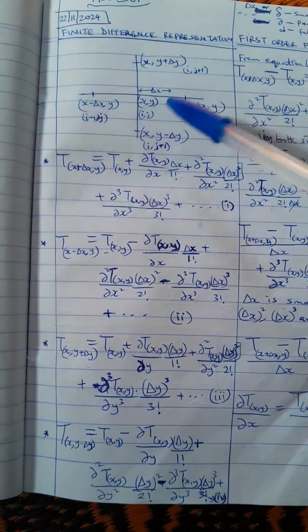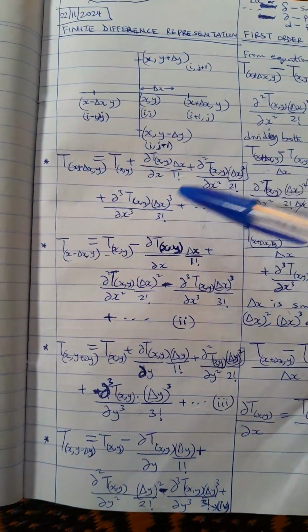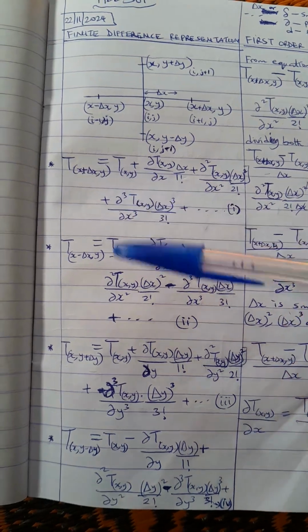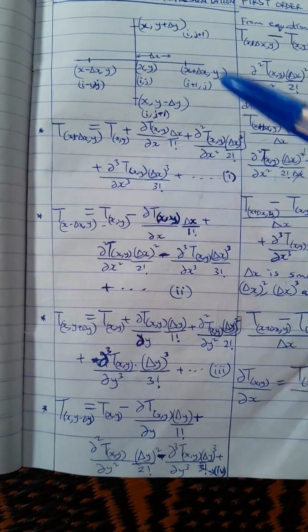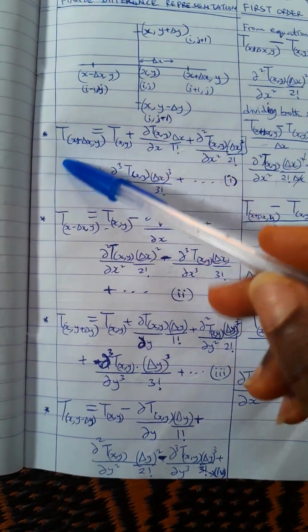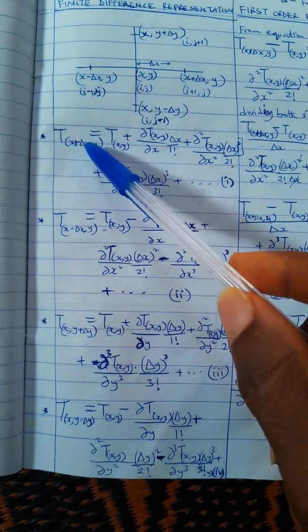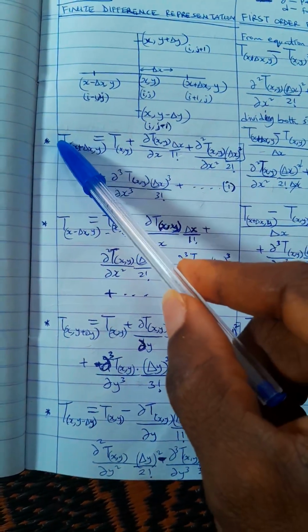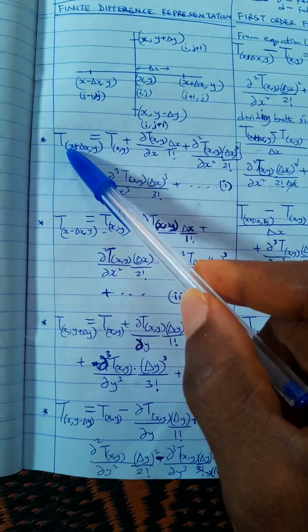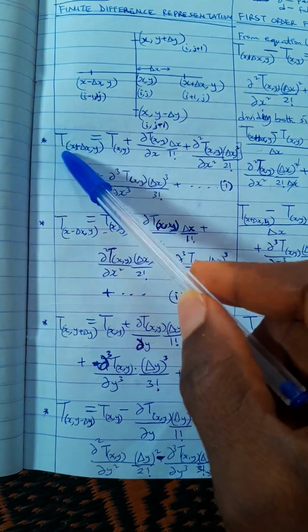After that, there are 4 equations that you need to know here. There are equation 1, equation 2, equation 3, and equation 4. How to derive all these equations is very simple. Okay, now let's start here. See, all this one is subscript, they are not on the same line. It's subscript to T. This bracket x plus delta x comma y, this is T subscript this.